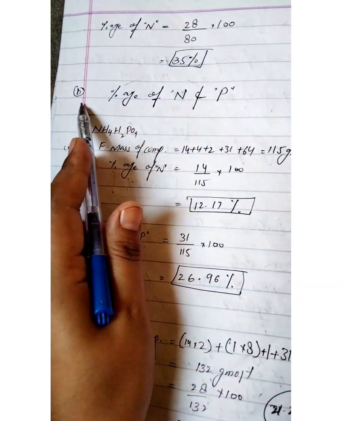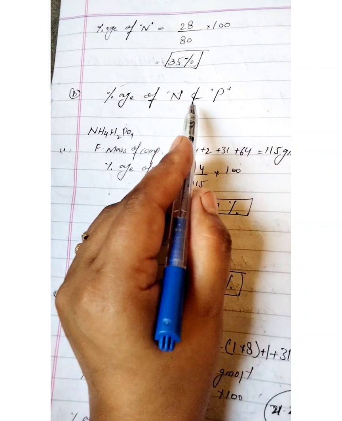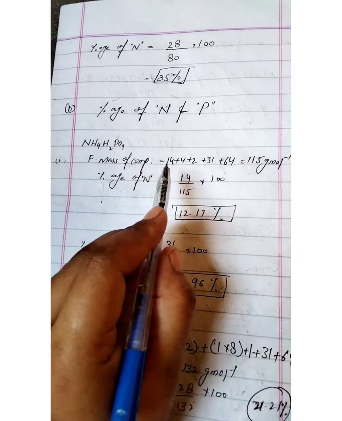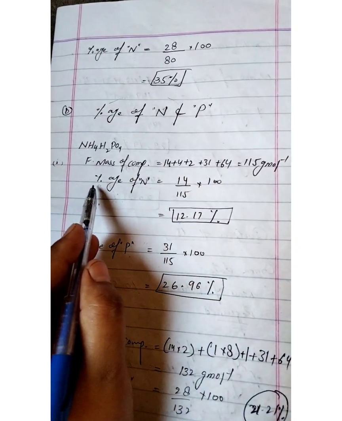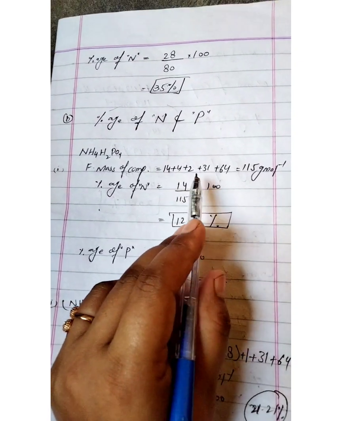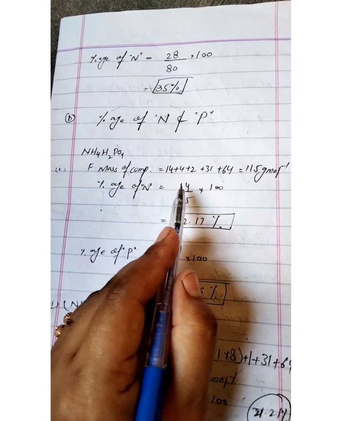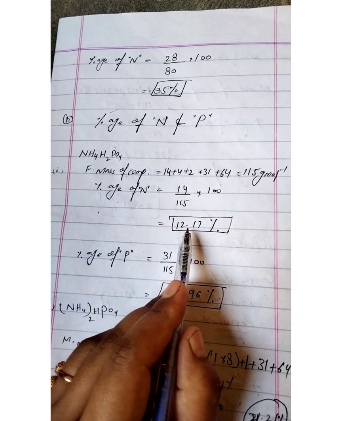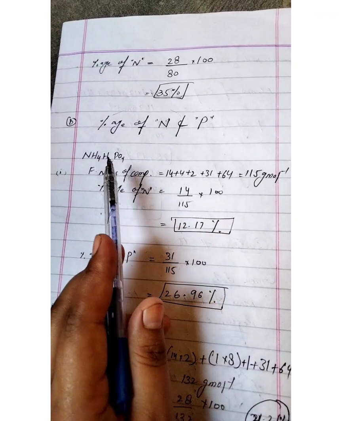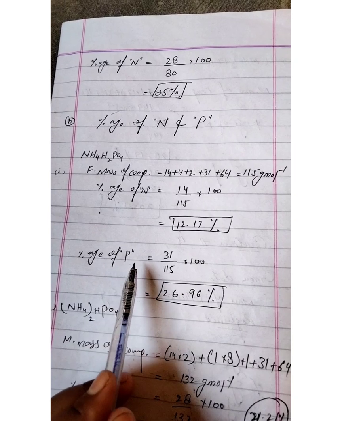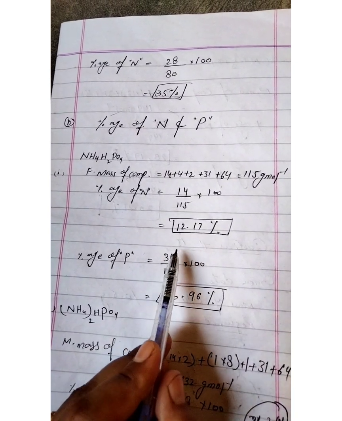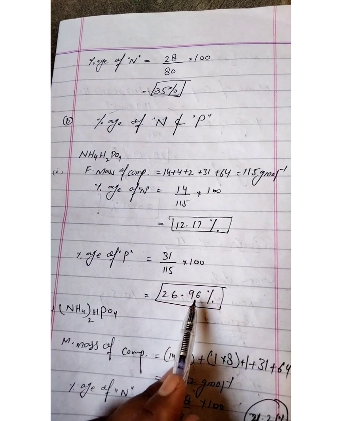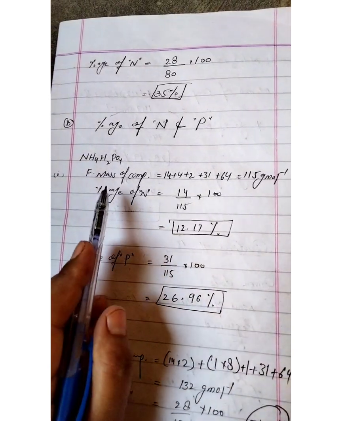Now, second part of the question is to calculate the percent of nitrogen and phosphorus. NH4H2PO4, molar mass of compound is equal to 115 gram per mole. Percentage of nitrogen is equal to 14. Here is only one nitrogen atom, so write here 14 divided by 115 into 100. 12.17% is nitrogen present in this compound. Now calculate the percentage of phosphorus. Atomic mass of phosphorus is 31 divided by 115 into 100. 26.96% of phosphorus is present in this compound.